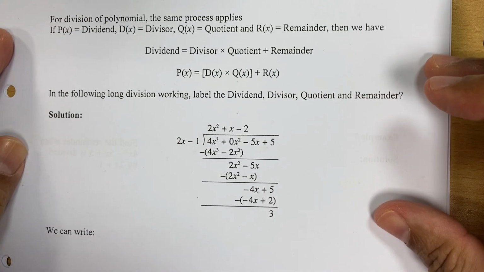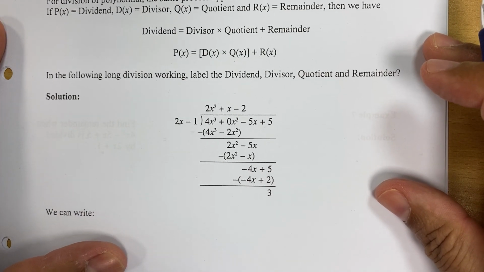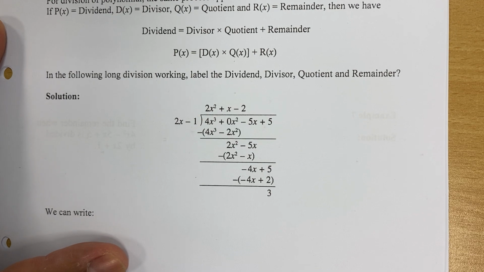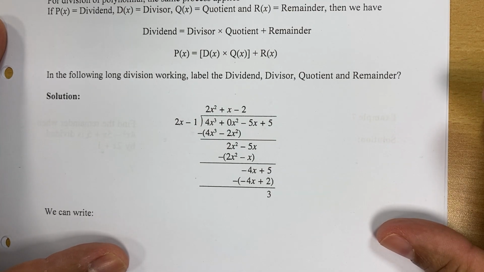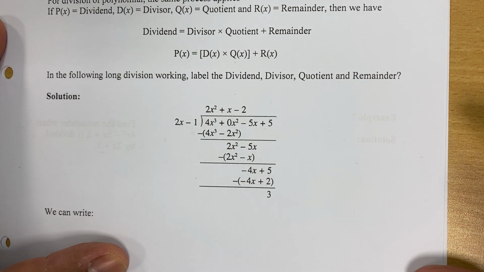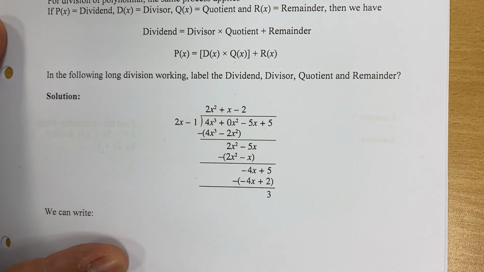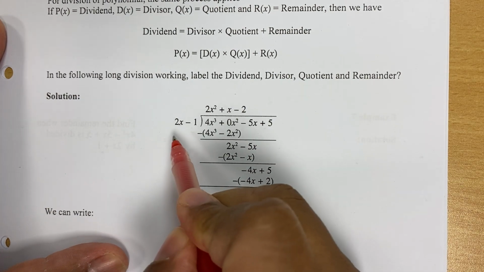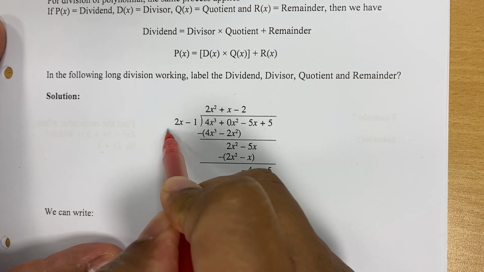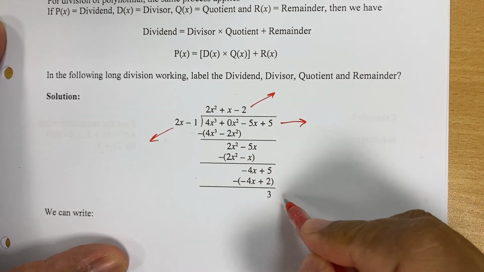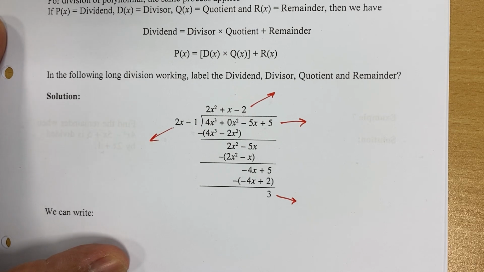Now let's look at this long division, which is in your notes. I will teach you how to actually do the long division in another example. For this one, I want you to tell me where the dividend, divisor, quotient, and remainder are.